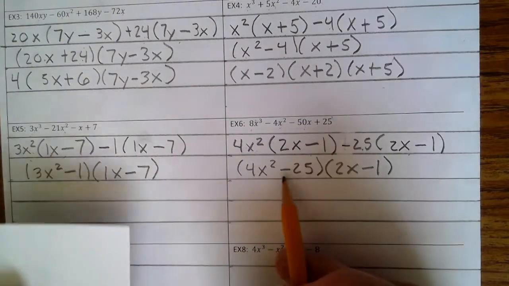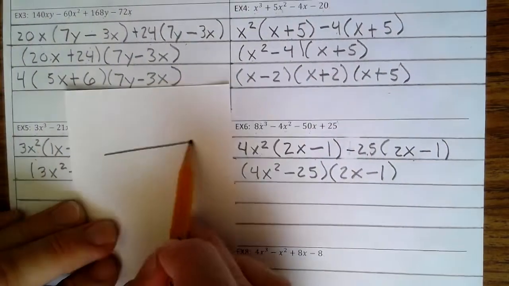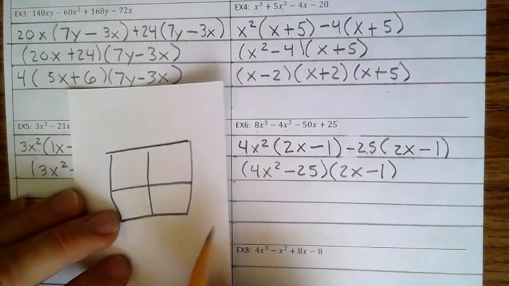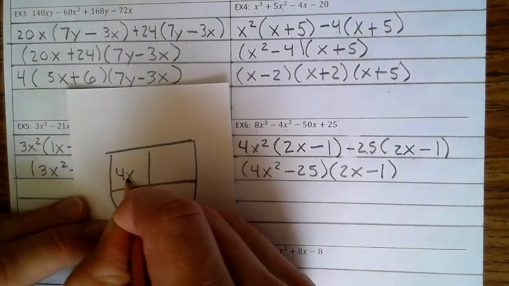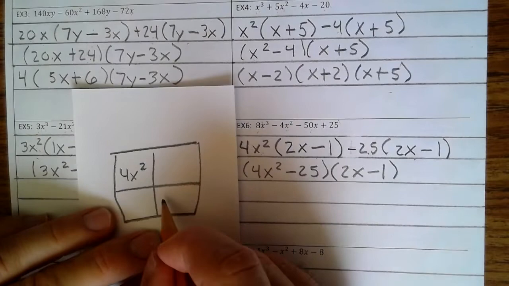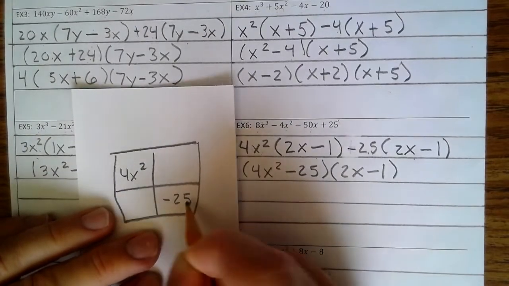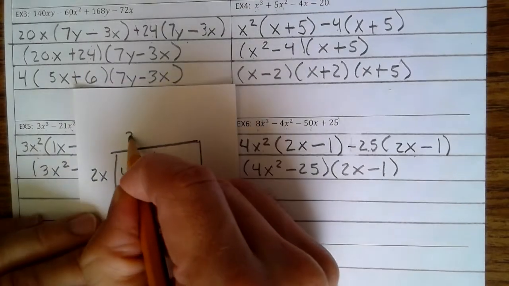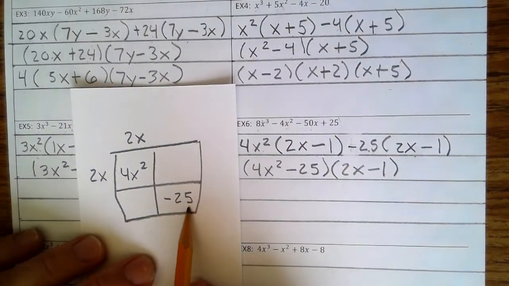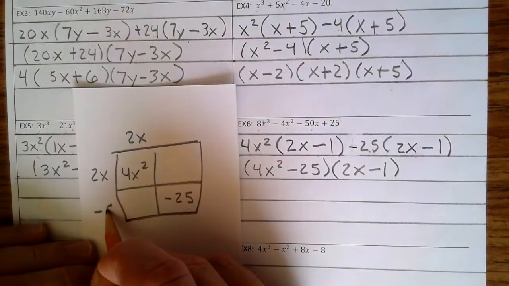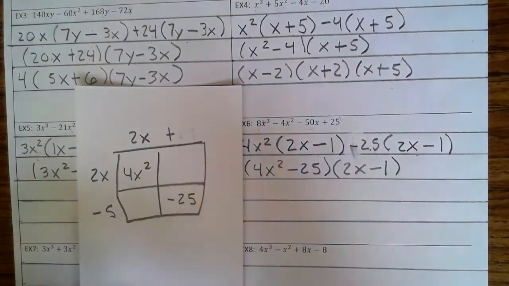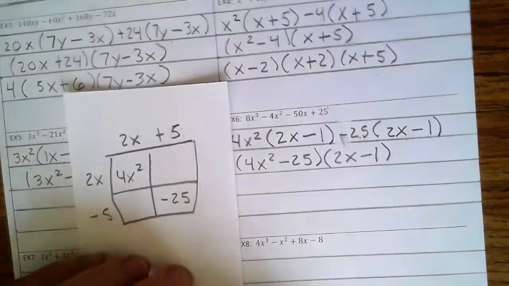Okay, we know that this can be factored. So we know the first term and last term. Now to make 4x squared, we know that's 2x and 2x, and to make negative 25 is negative 5 and positive 5.